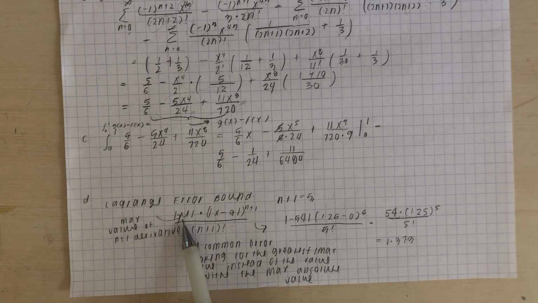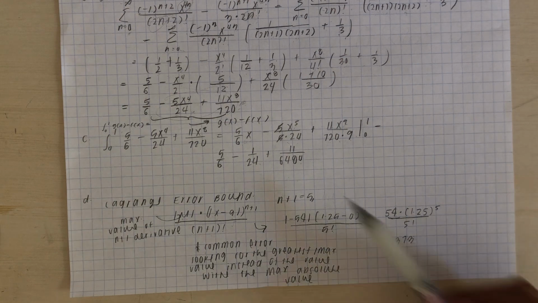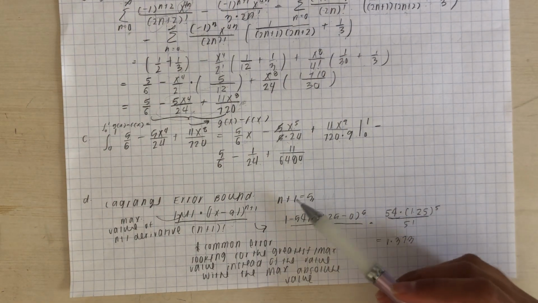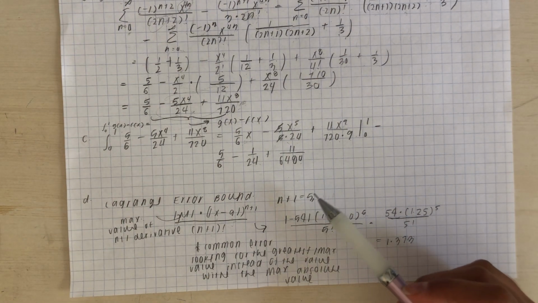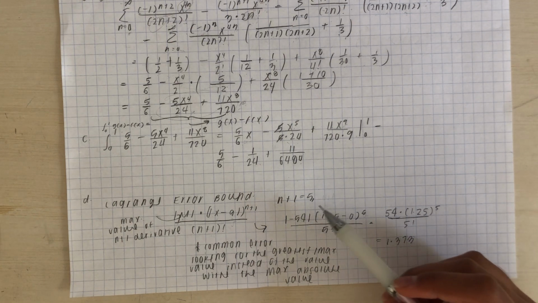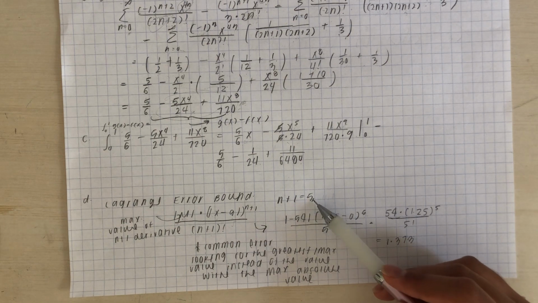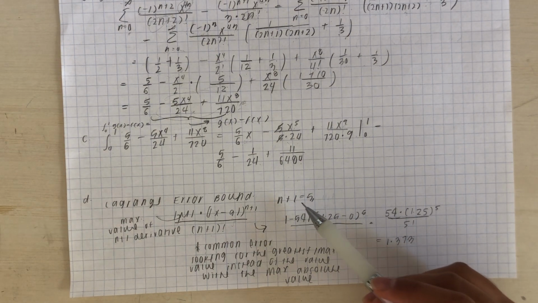It is the absolute value of M, representing the maximum value of the n plus 1th derivative, multiplied by x minus a to the power of n plus 1, x being the point furthest from the center and a being the center of the Taylor polynomial, divided by n plus 1 factorial. And in this case, n represents the degree of the polynomial in the approximation. So since the problem says we're using the 4th degree Taylor polynomial for the approximation, n plus 1 is going to equal 5 since n is equal to 4.